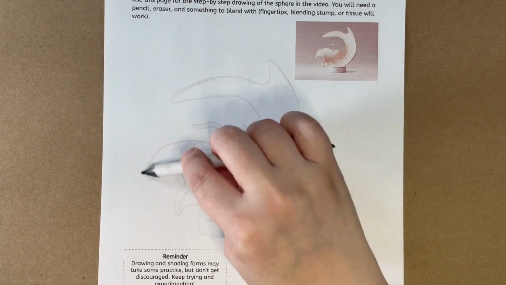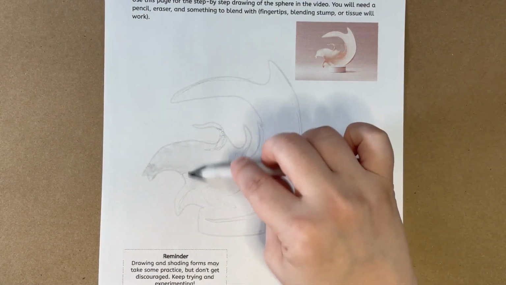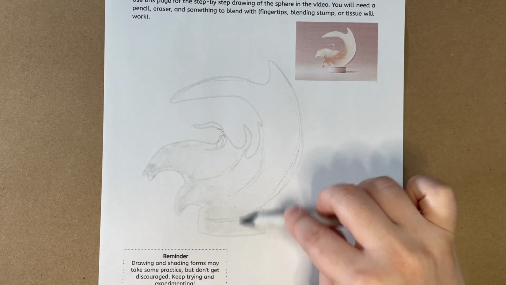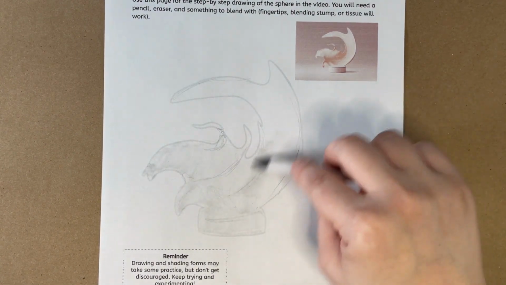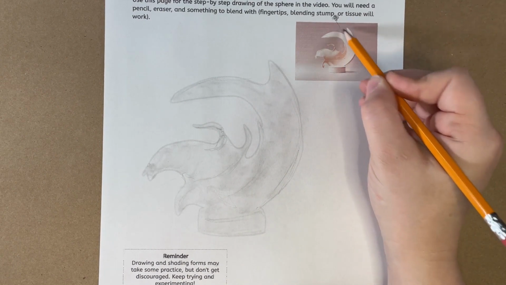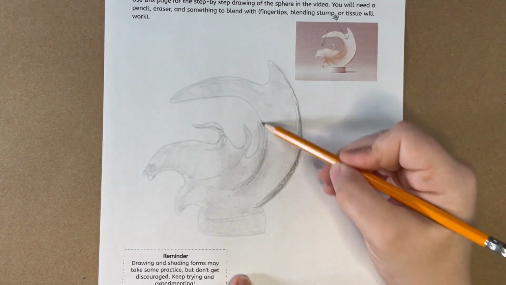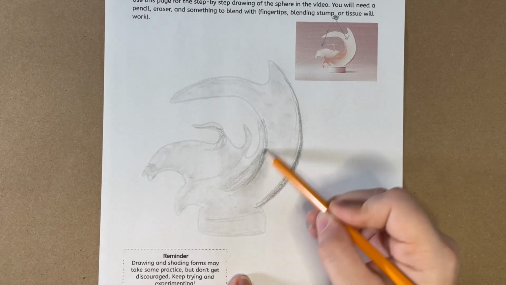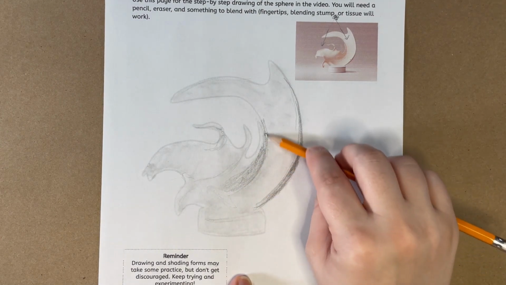Using a light value, shade the entire form, ensuring that you're keeping in mind the light source. This creates a midtone which will serve as the base. Next, find the direction from which the light is coming. Identify the areas that would be least hit by the light and shade them with a darker value.